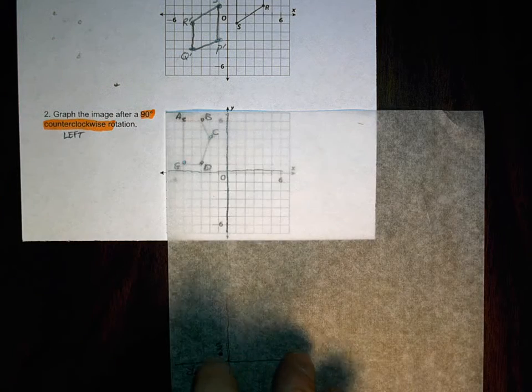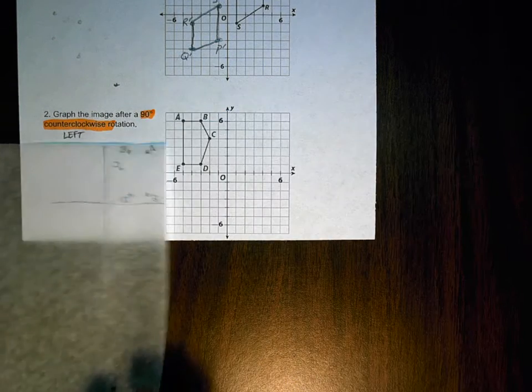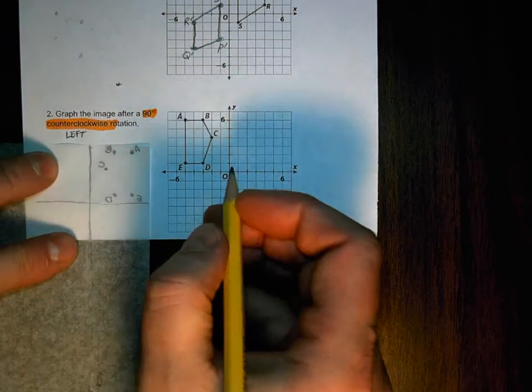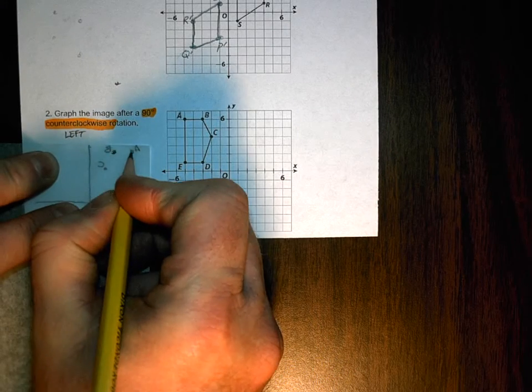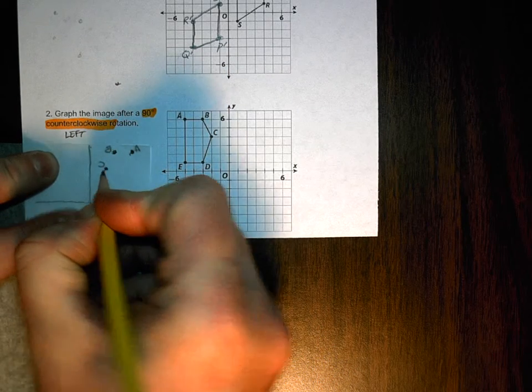Alright. Now, I'm going to flip this over, not on my graph, because I found out earlier I make a lot of dots on it, and I'm going to put a little graphite on the back of my dots, so I create transfer paper.